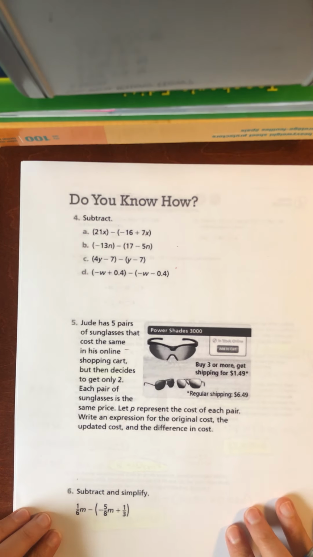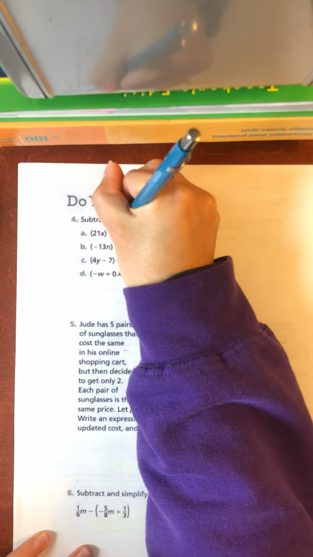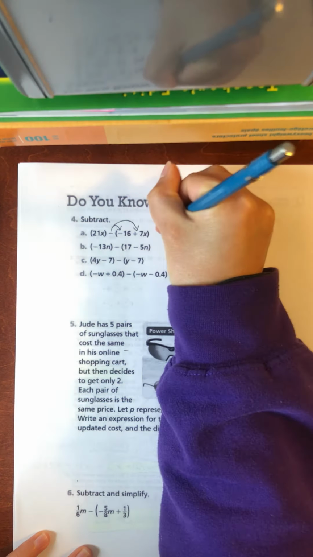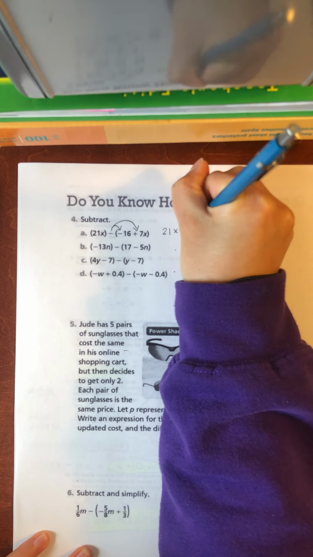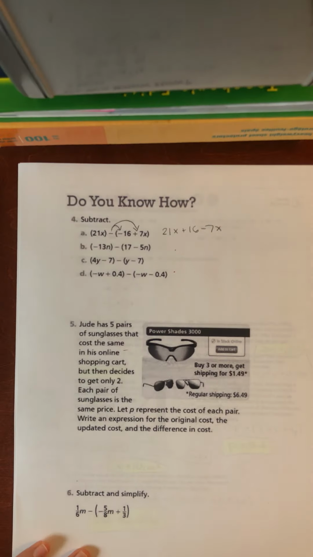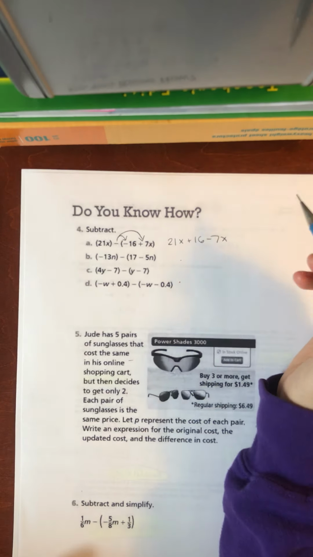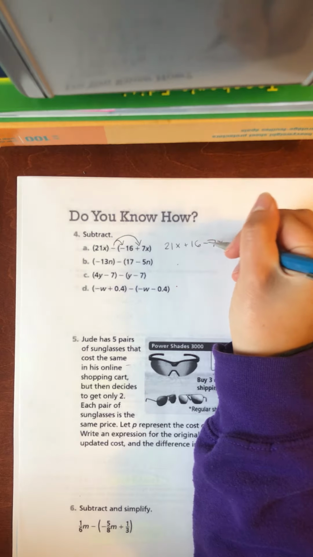Okay. Subtract, so we're going to distribute. So now we have 21x plus 16 minus 7x. I'm going to go through this quickly, so if you need to slow it down, re-watch it, you can, but I don't want the video to be too long, so I'm going to go through quick. If you need to re-watch, just re-watch. 21x plus 16 minus 7x.